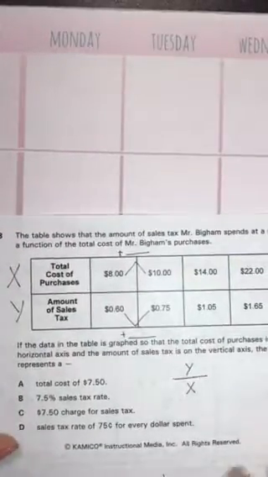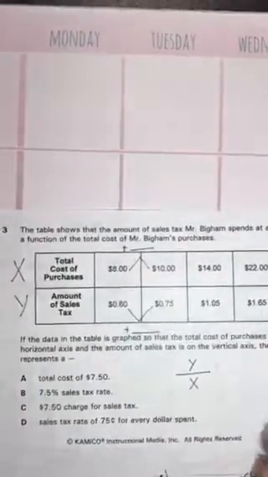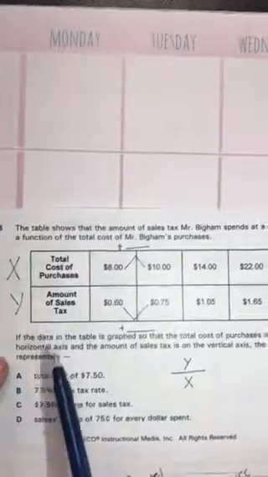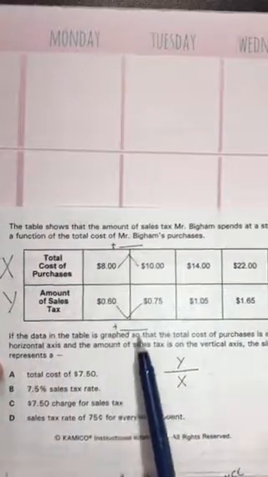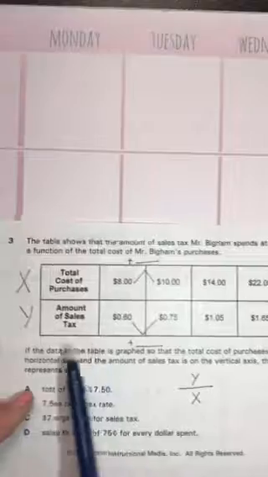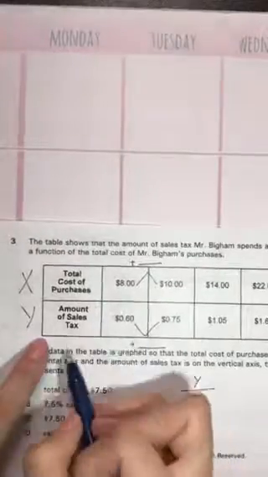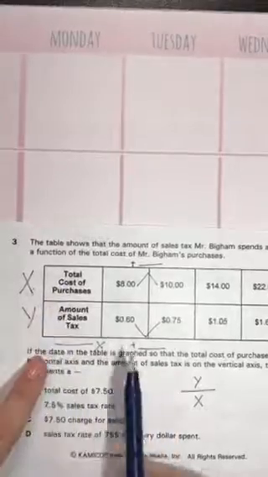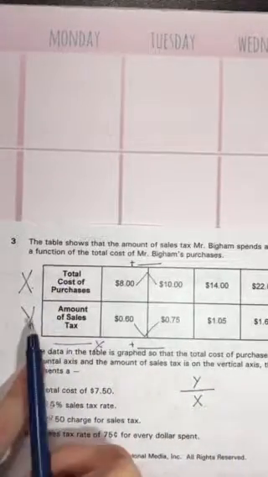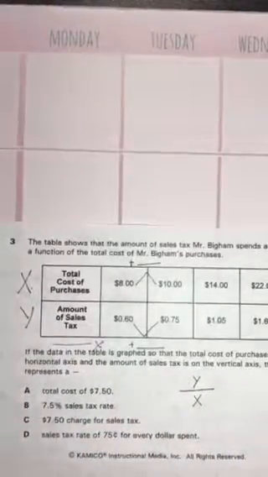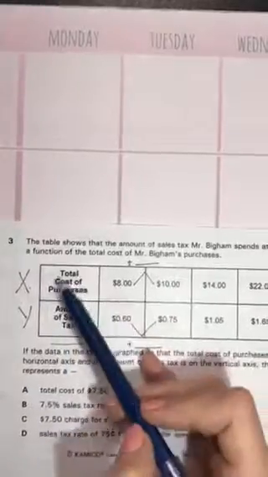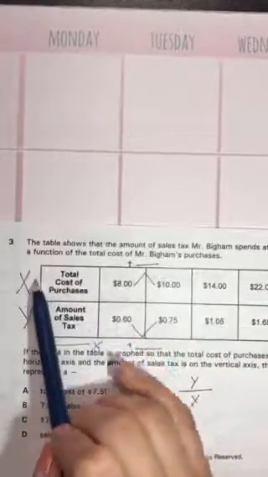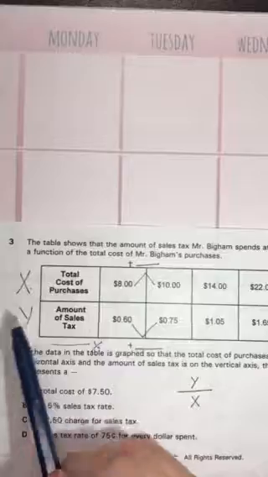Okay, these can be overwhelming. It's a word problem. I want you to go down to this. It says, if the data is graphed, the total cost is on the horizontal axis. The horizontal axis is this axis, which is the X. So this is X. And the sales tax is on the vertical axis, Y. You don't have to worry about that, guys. Any table set up like this, X is always first and Y is always second.